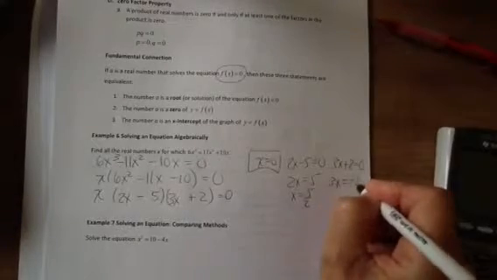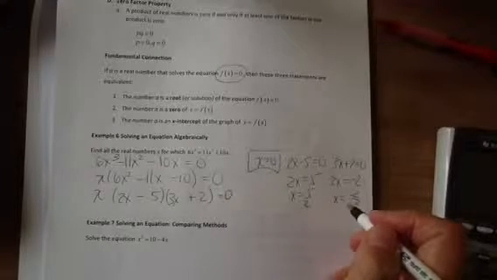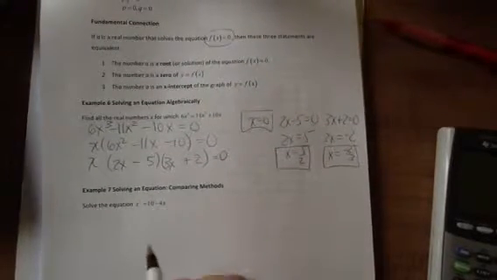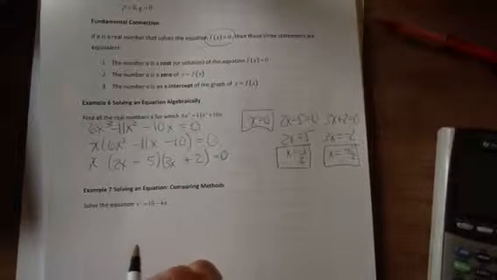We've done this many, many times. So here's this answer. 2x equals 5, x equals 5 halves. 3x equals negative 2, x equals negative 2/3. Those are my zeros, my roots, my solutions, my x-intercepts. So now what we're going to do is solve this one, and we're going to see how this works.